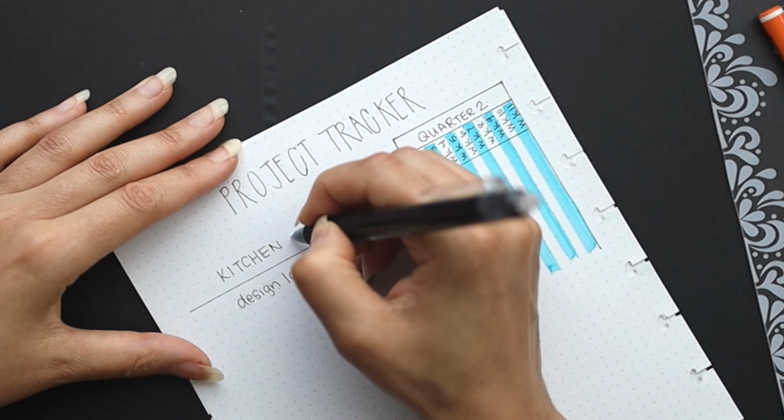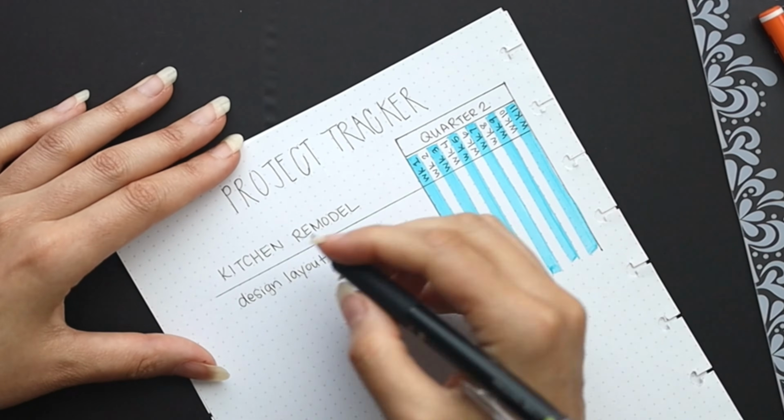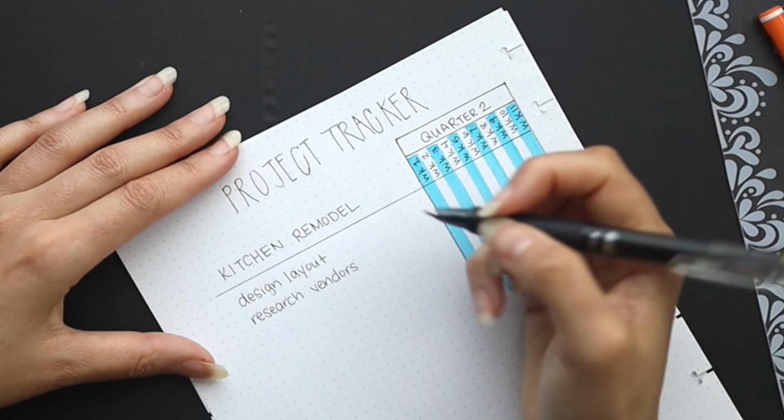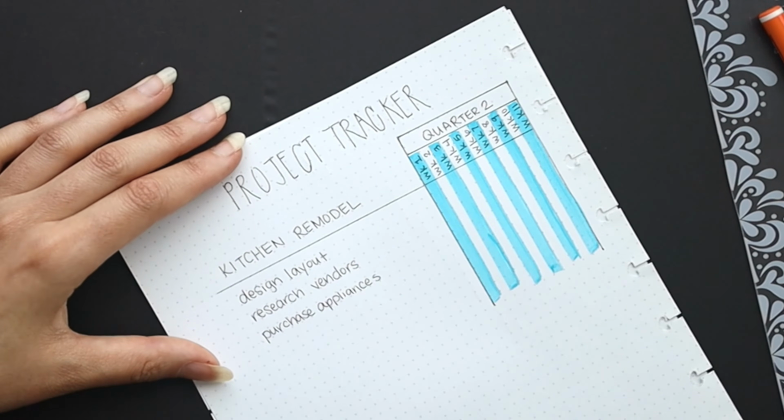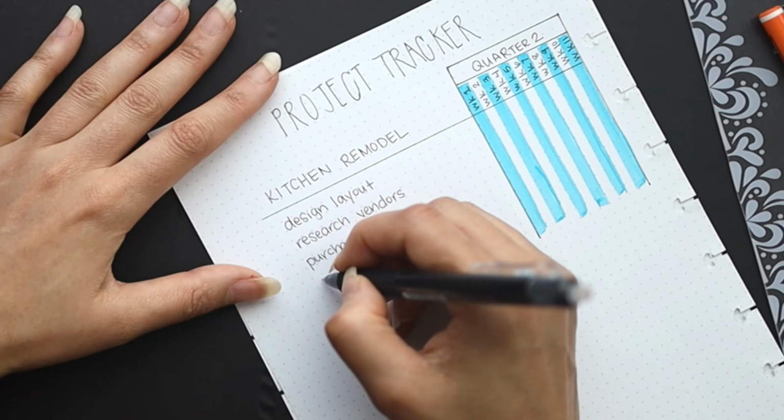And here I'm showing you a kitchen remodel as an example, and how you might use this to track the status of your project and also to plan or schedule for things to happen for a project as well.